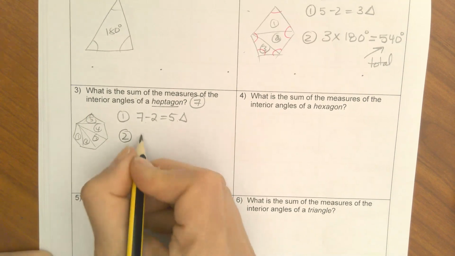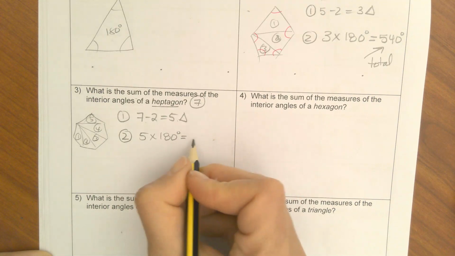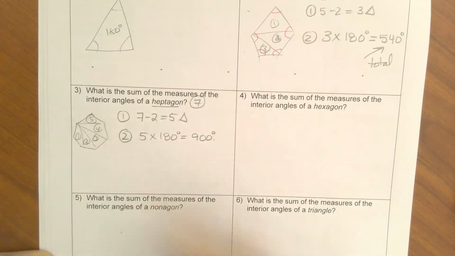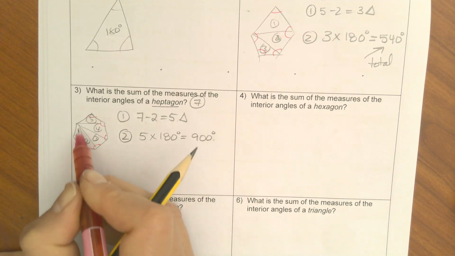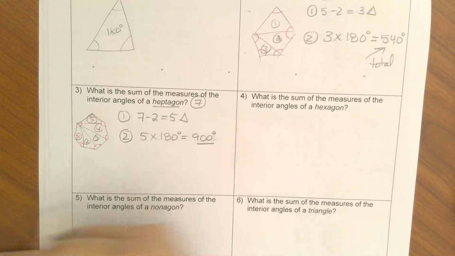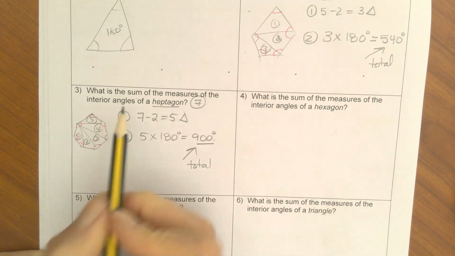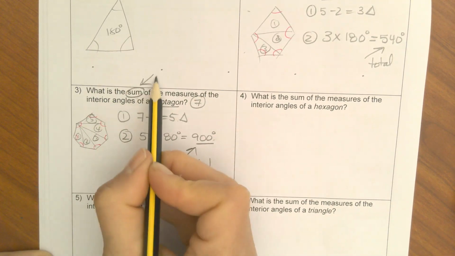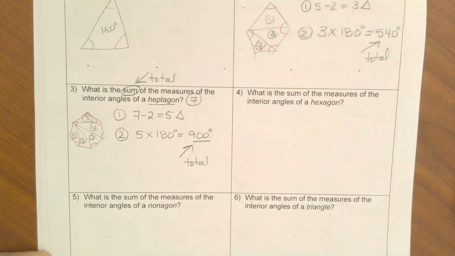Step 2, 5 times 180 degrees. That's 900. So in total, if I add up all these angles inside, it's going to be equal to 900 degrees. That's my total. And I know they want total because they use the word sum. And sum means total. Okay? And you finish the rest. Let's go to the next page.